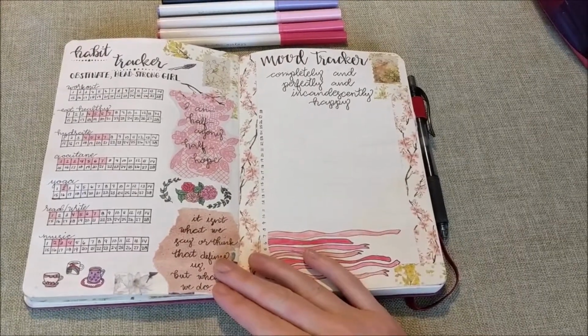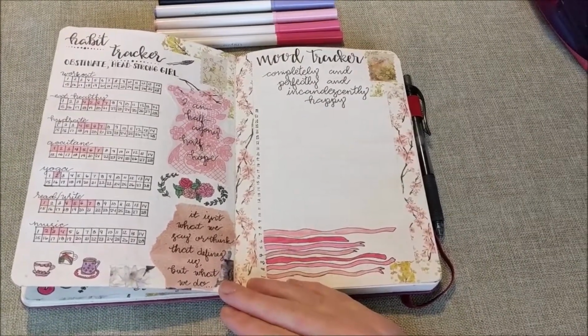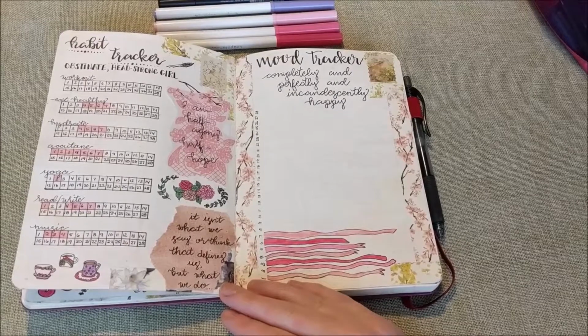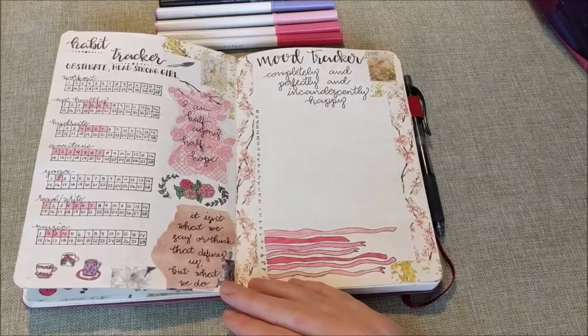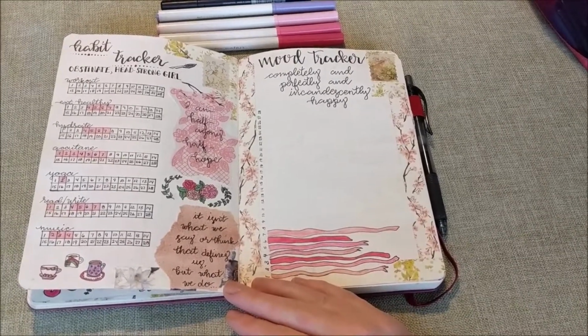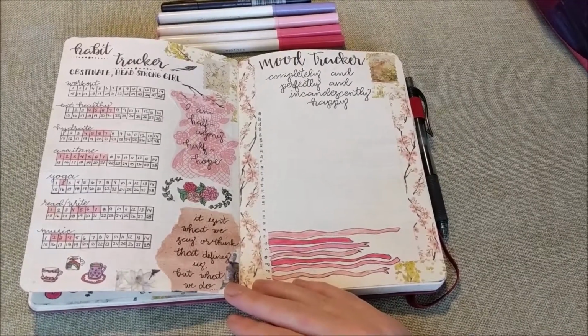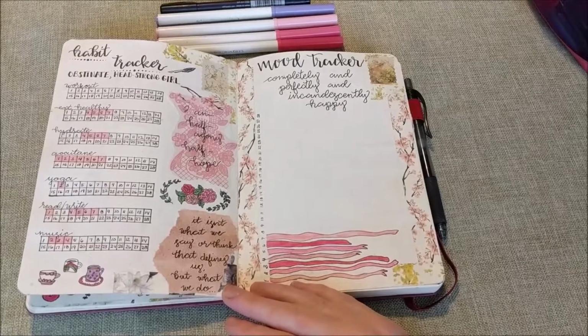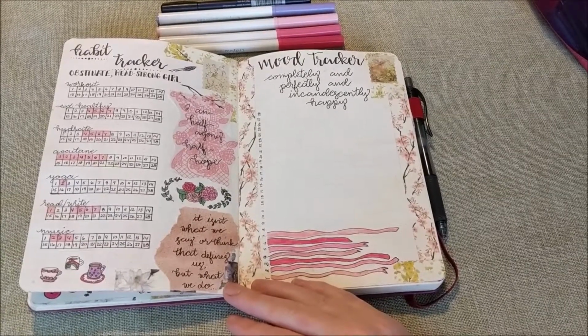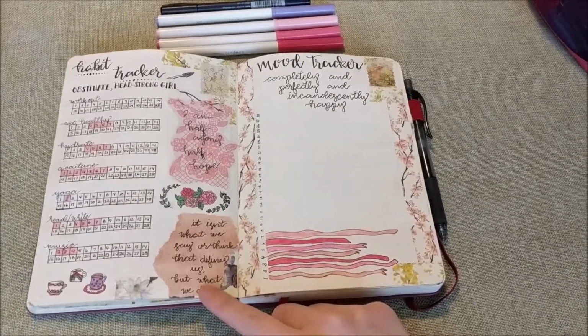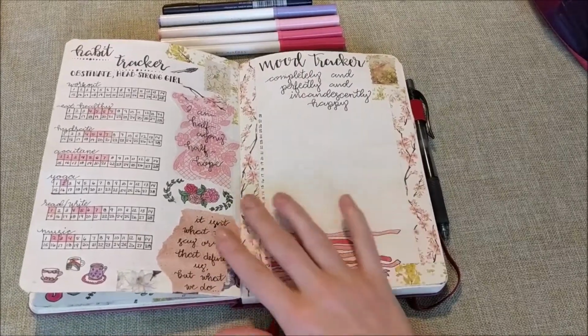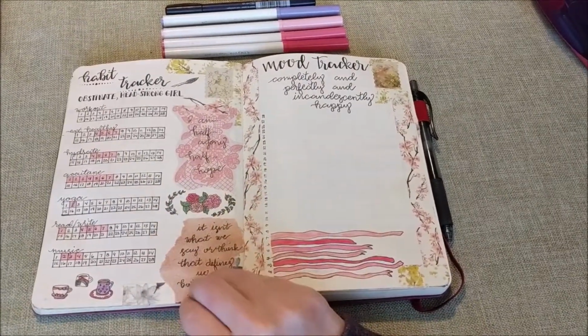Here we get my habit and mood trackers. I really wasn't sure how to make the habit and mood trackers work in this sort of collage style because I've never done the collage style before. But I still wanted to have traditional habit and mood trackers. So I just created a pretty normal layout for those. And then I filled in all of the extra space on the page with collage elements.